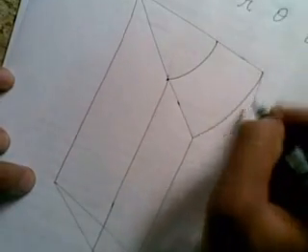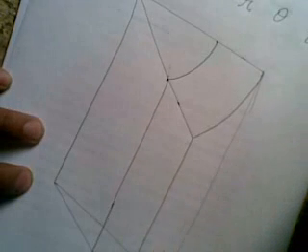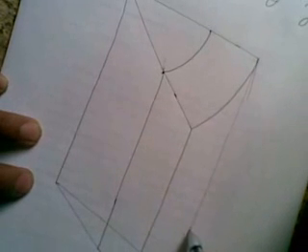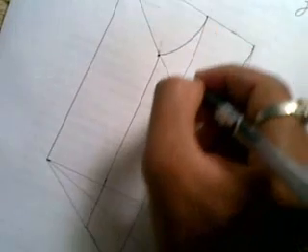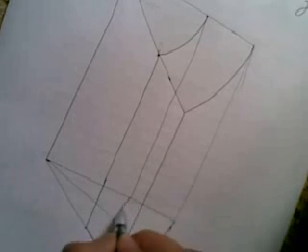It should come till about here, I guess. Now we shall draw this down till this line. And this curve joins here. We have a cylinder, part of a cylinder.